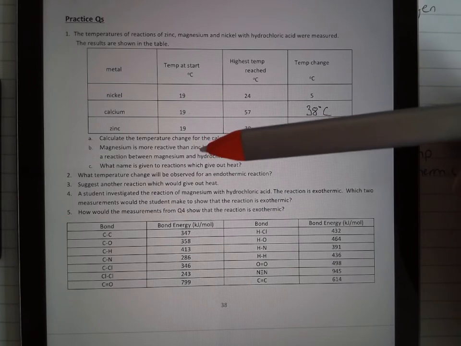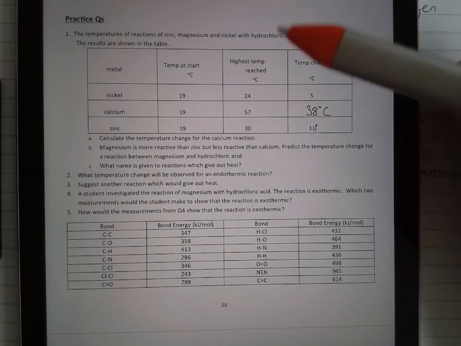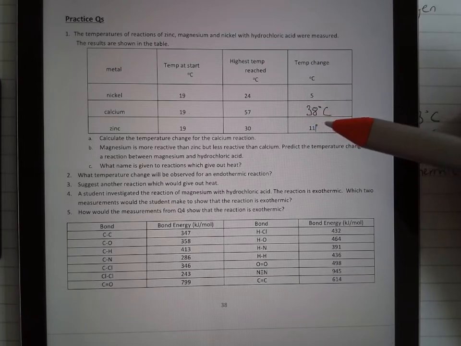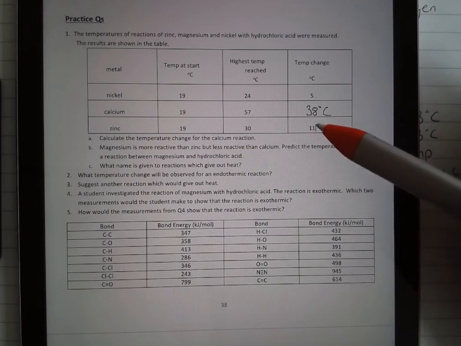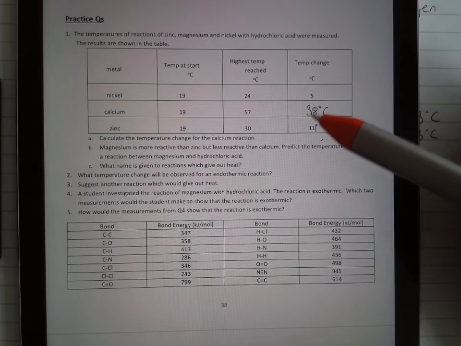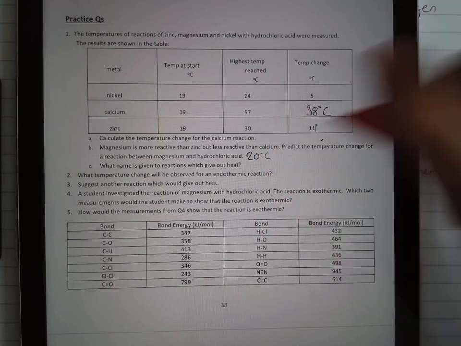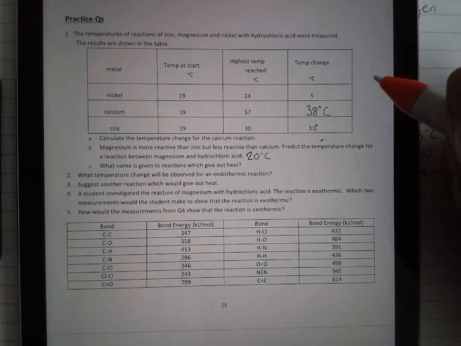It says magnesium is more reactive than zinc, but less reactive than calcium. Predict the temperature change for a reaction between magnesium and hydrochloric acid. If it's telling me that it's less reactive than calcium, then it's not going to give me a temperature change of 38 or above. It's telling me it's more reactive than zinc, which means it should be a temperature change of more than 11 degrees. So to get the mark here, any answer that's greater than 11 to show that it's more reactive than zinc, but less than 38 to show that it's less reactive than calcium is going to be just fine. So I'm just going to pick 20 degrees, but if you're above 11 and below 38, you've got the correct answer, you'll get a mark.